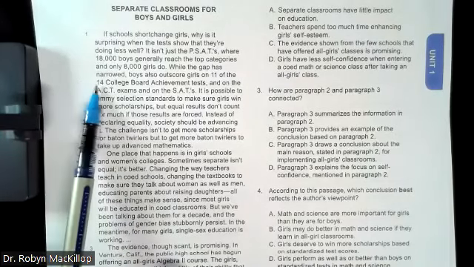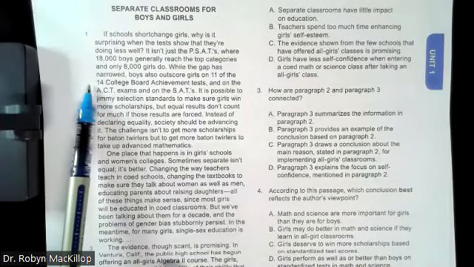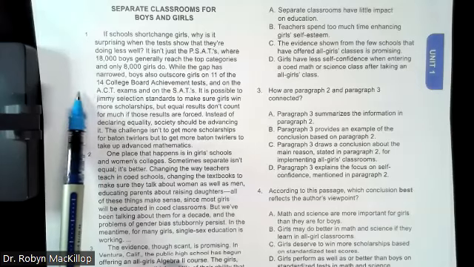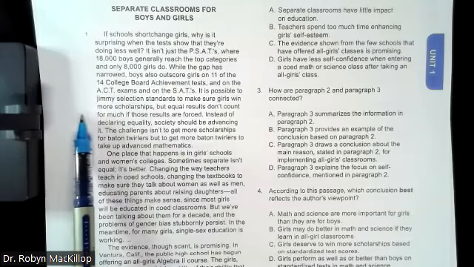If schools shortchange girls, why is it surprising when the tests show that they're doing less well? It isn't just the PSATs where 18,000 boys generally reach the top categories and only 8,000 girls do. While the gap is narrowed, boys also outscore girls on 11 of the 14 College Board achievement tests and on the ACT exams and SATs. It is possible to jimmy selection standards to make sure girls win more scholarships, but equal results don't count for much if those results are forced.